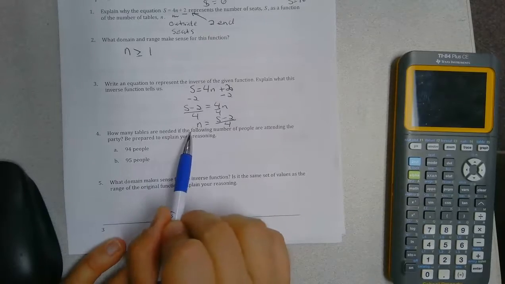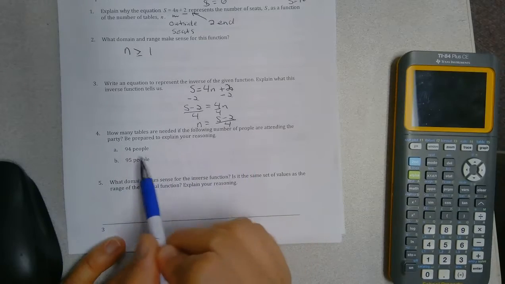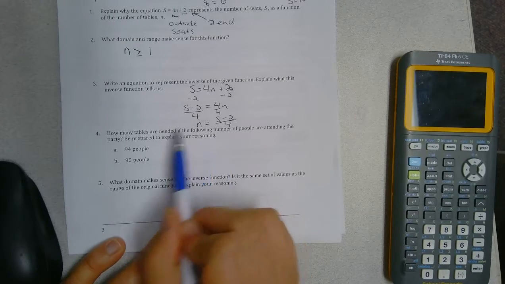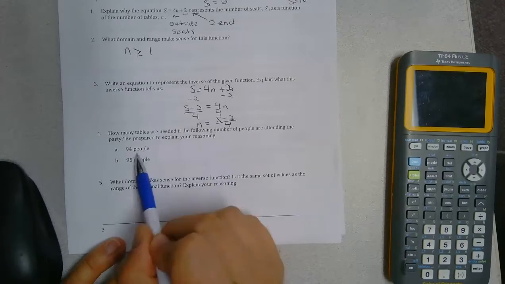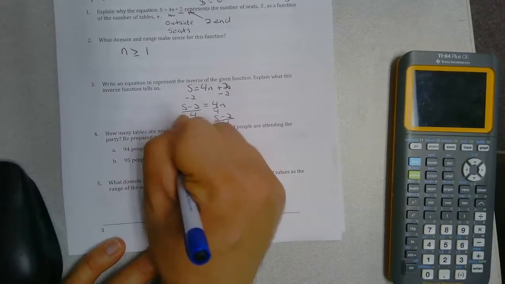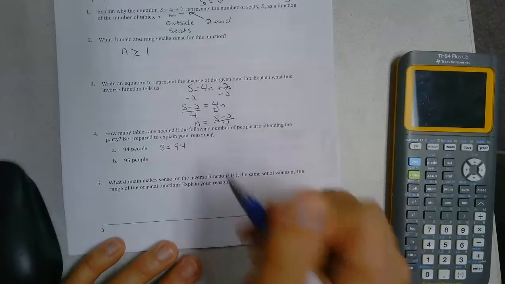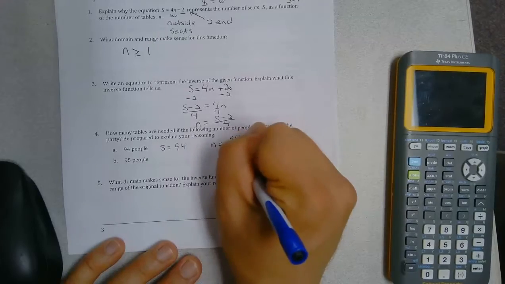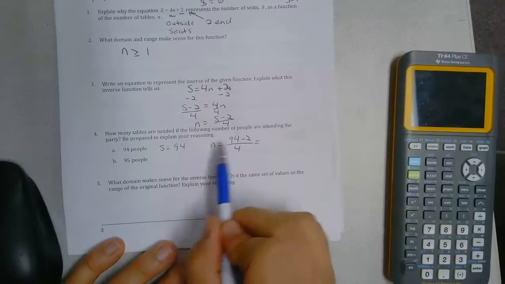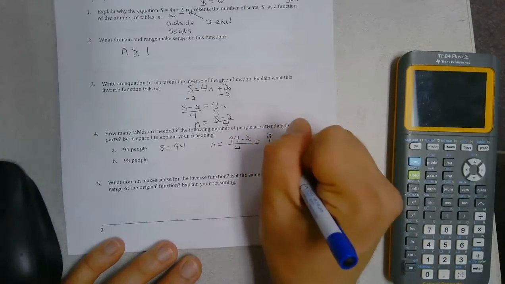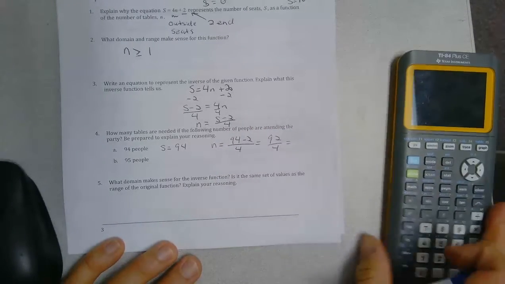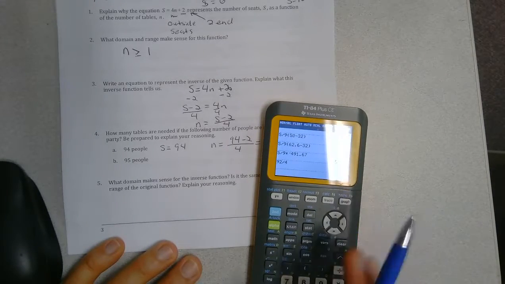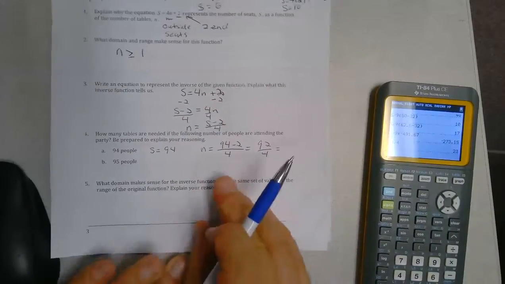So now, how many tables are needed for the following number of people? Remember, that's going to be our number of seats here because this n is the number of tables. So you do not plug into n. You plug it in here, for S. This is what if we have our seats is 94. So you just plug that in. So n equals 94 minus 2 over 4. Or I'm sorry, 94 minus 2, and that would be 92 over 4. Which gives us 23 tables.